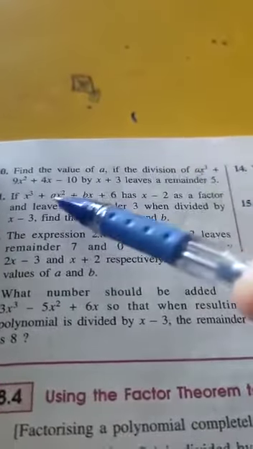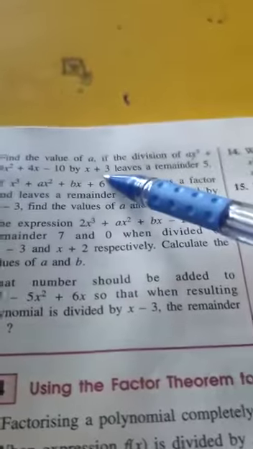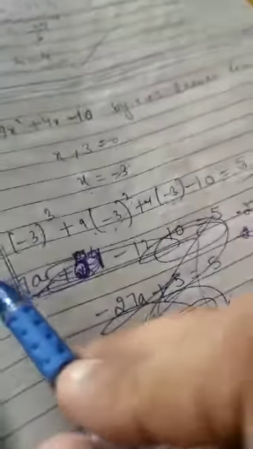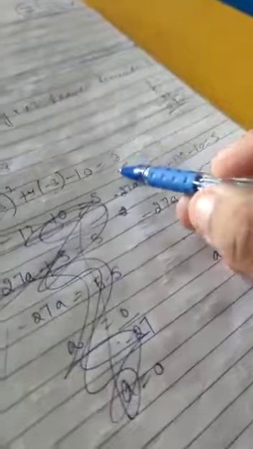Okay, next is question number 10 that we are going to do. The 10th is also another kind of question. In the 10th question, they said find the value of a if this divided by x plus 3 leaves remainder 5. Now the remainder is given as 5. So when you find x and put it into this equation, that value should be equal to 5 because the remainder is already given.